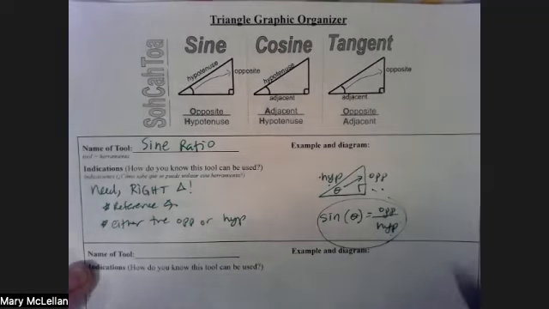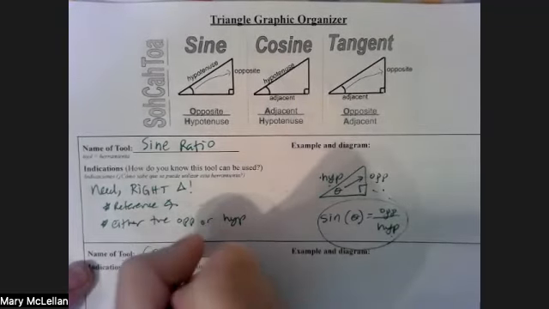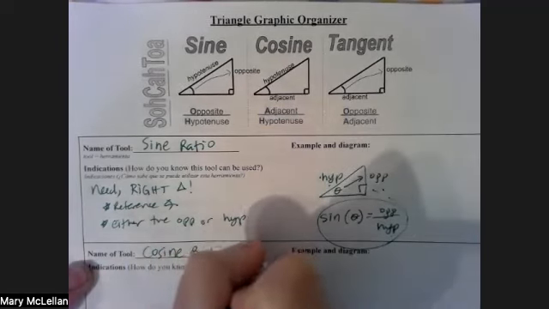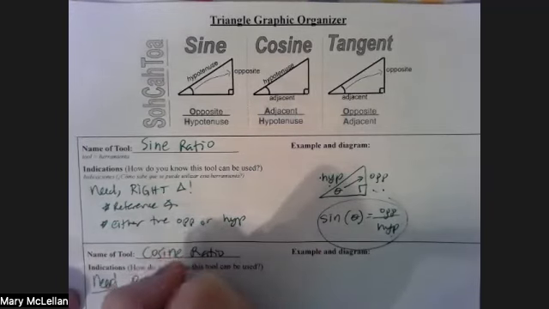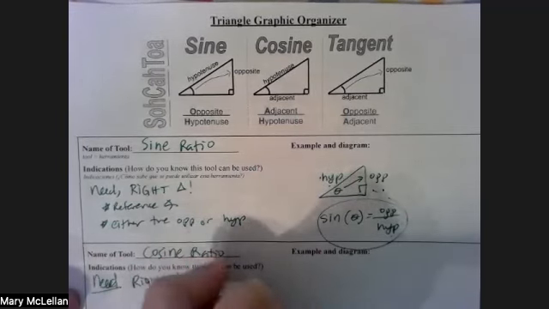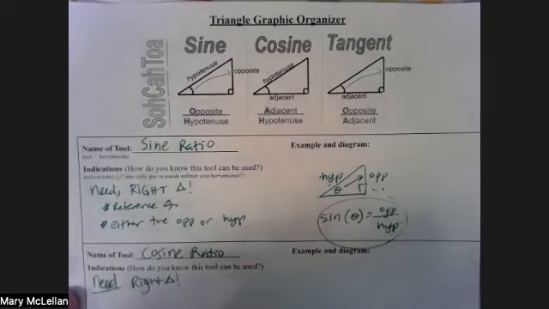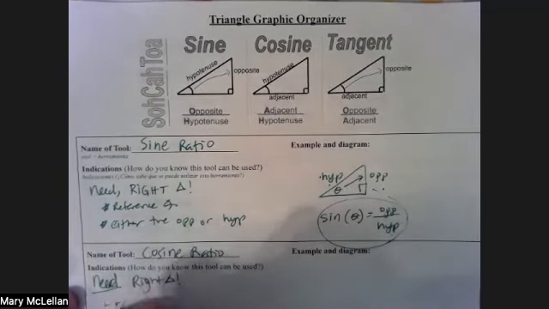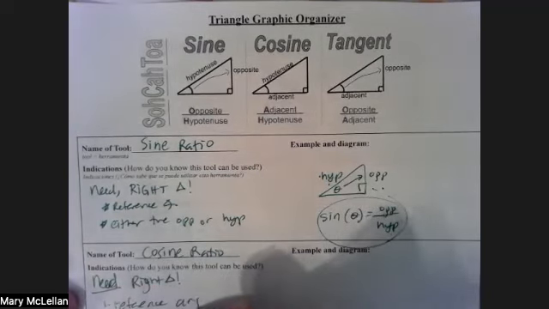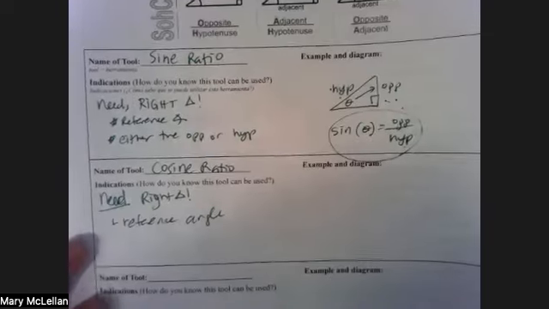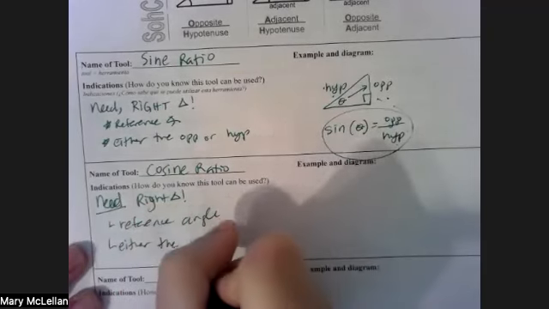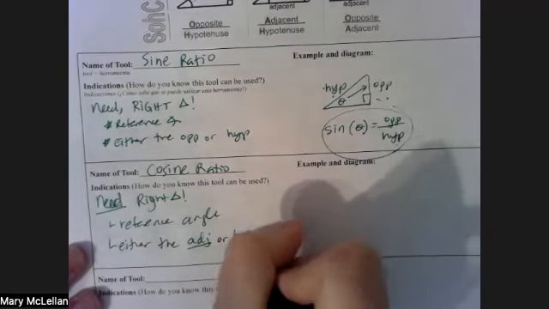Okay, name of tool. The other one that we've used today has been the cosine ratio. And in order to do that, we need the right triangle, and we need a reference angle, and we need to be solving for either the adjacent, not the opposite, because cosine is adjacent, or the hypotenuse.